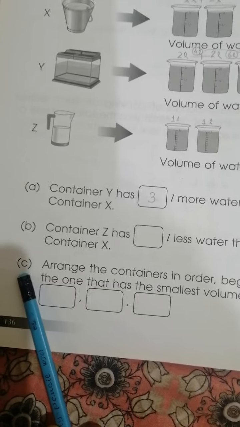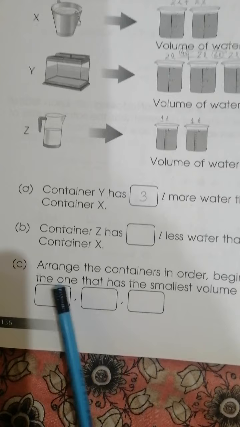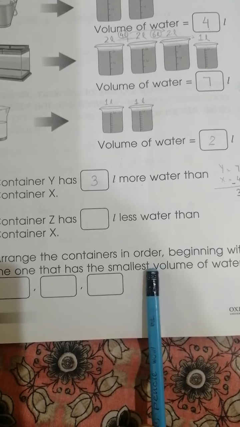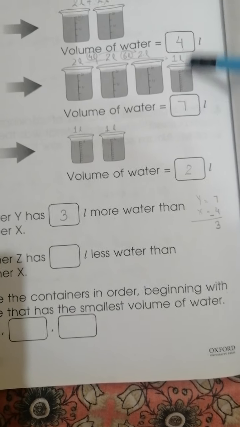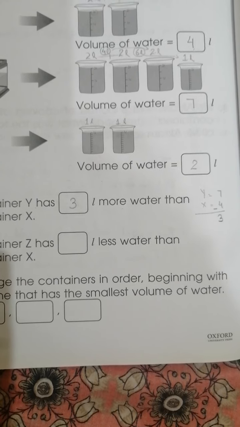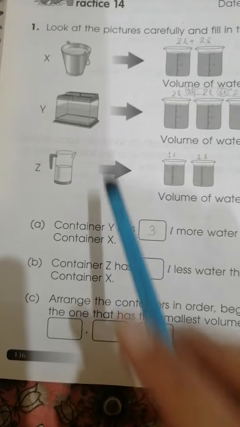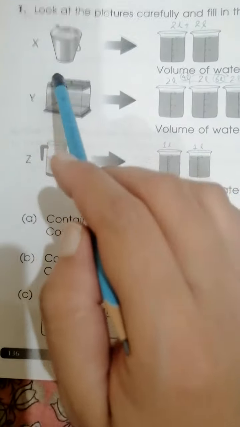Do it by yourself. And now C says arrange the containers in order beginning with the one that has the smallest amount of water. You have to start from the least amount. The amounts of water are over here: 4, 7 and 2. You guys should know which number is the smallest and which one is the greatest. Arrange them over here. You need to write these names X, Y and Z.